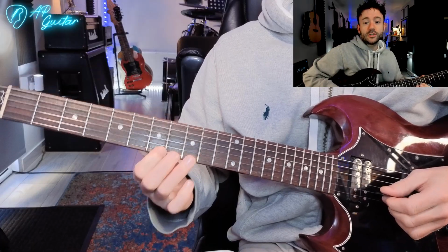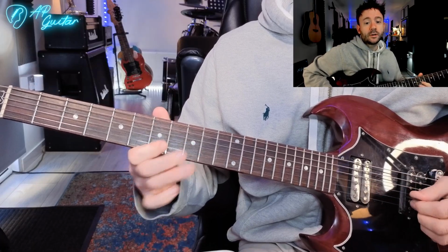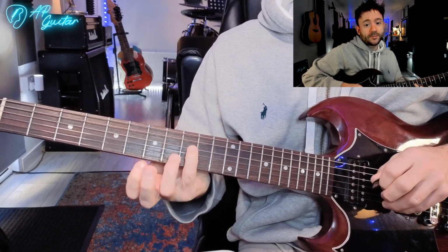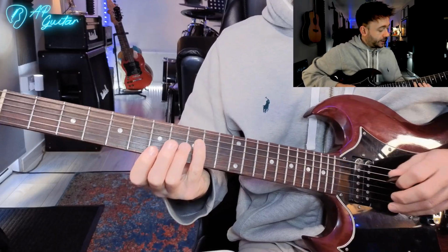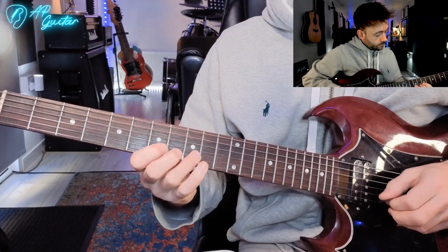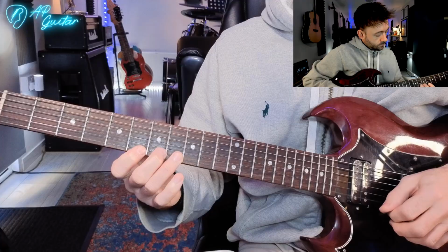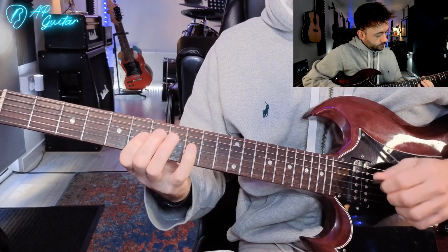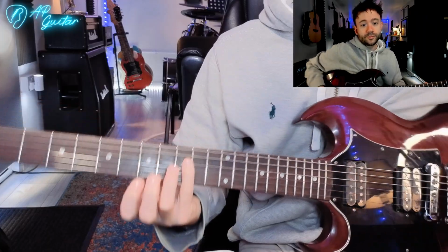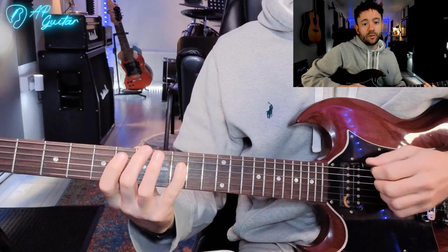And then you can come backwards as well. 9, 7. Where is that coming from? That's the whole point of this exercise. Major scale from here. Where does that come from?